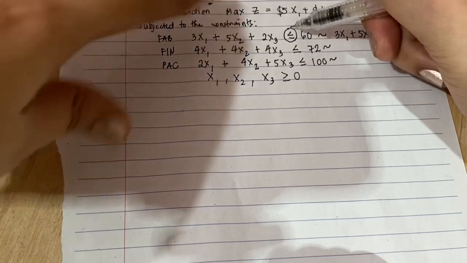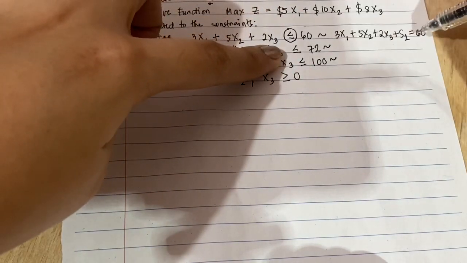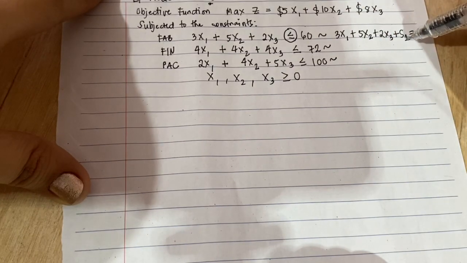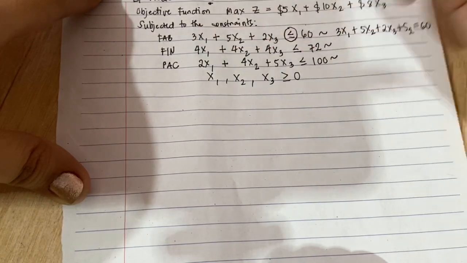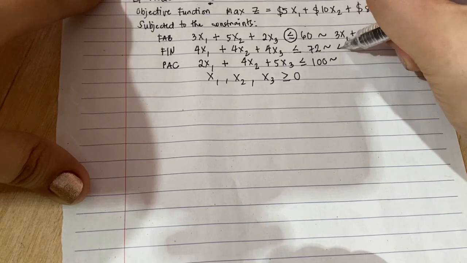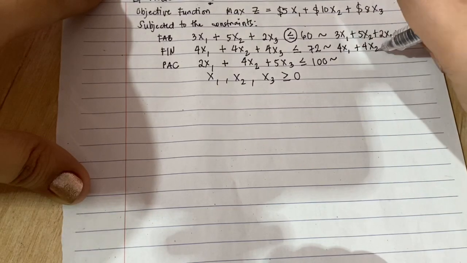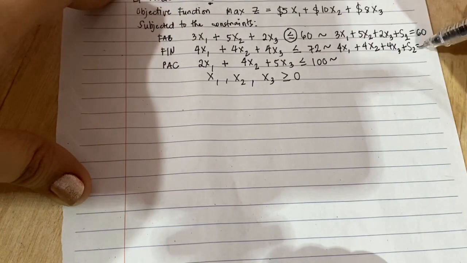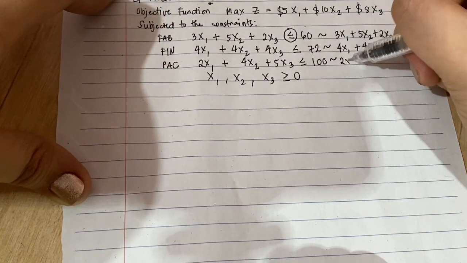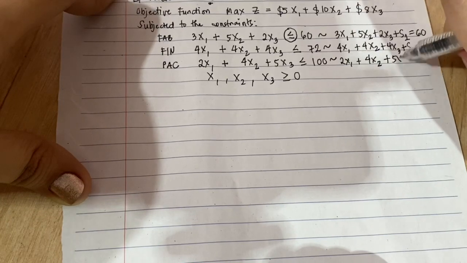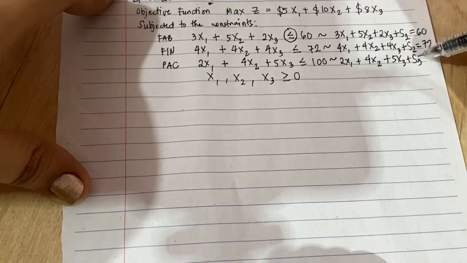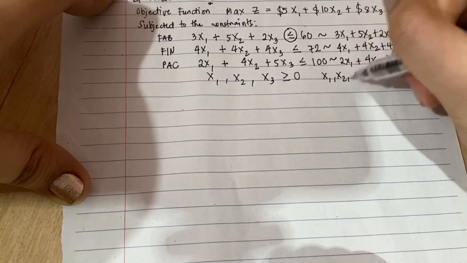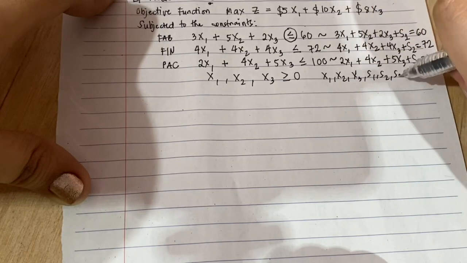So we translate the inequality to equality. S1 is the slack variable for the fabrication constraint. Then x1 plus 4x2 plus 4x3 plus s2, another slack variable for the finishing constraint, equals 72. Then 2x1 plus 4x2 plus 5x3 plus s3, another slack variable for the packaging constraint, equals 100. Your non-negativity now includes your slack variables.